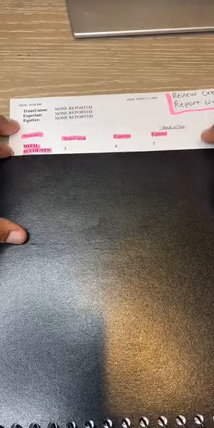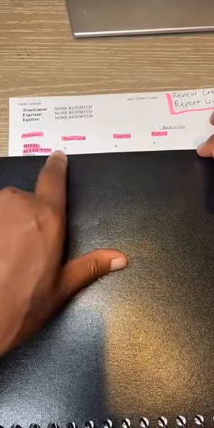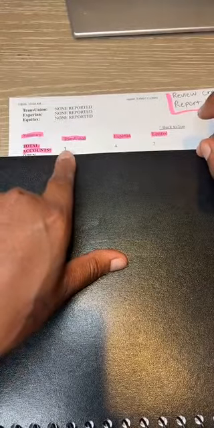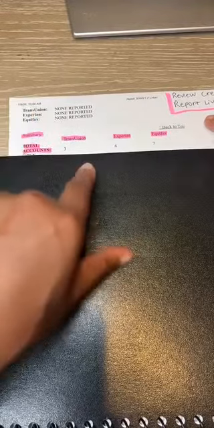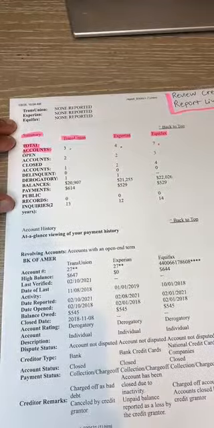So let's say you have a Capital One. Capital One may only submit the information to TransUnion and Equifax. And then you may have another account that only submits to TransUnion and Experian, and another account that only submits to Equifax. So although this person only has a set amount of accounts, only certain ones are listed at each bureau, because not every creditor reports to every bureau.